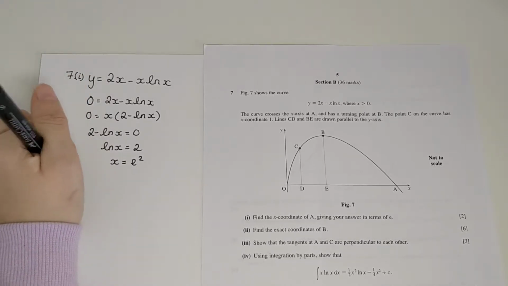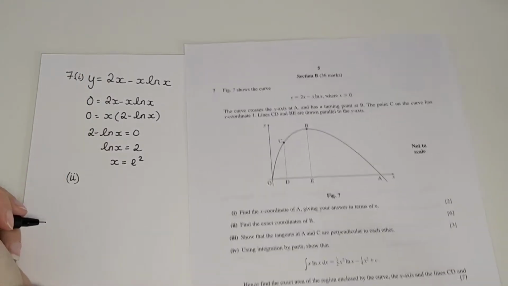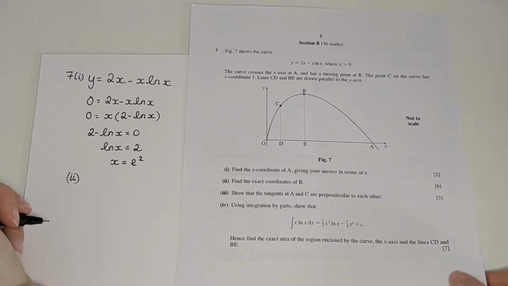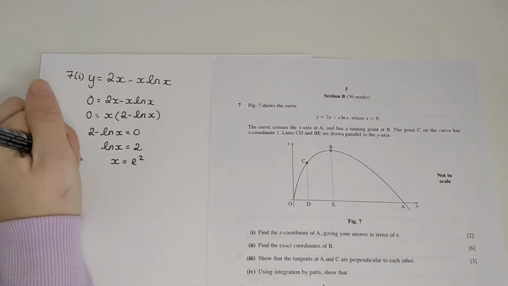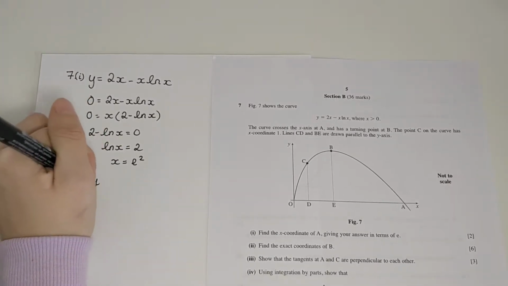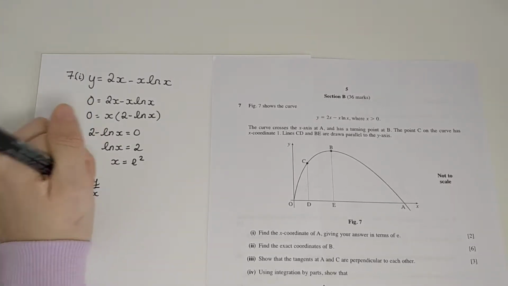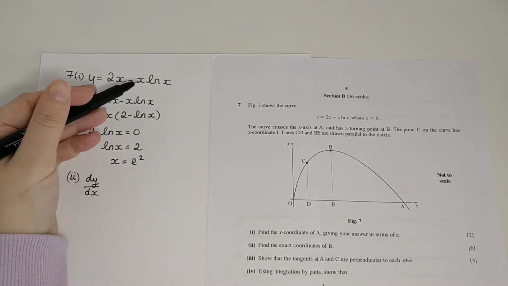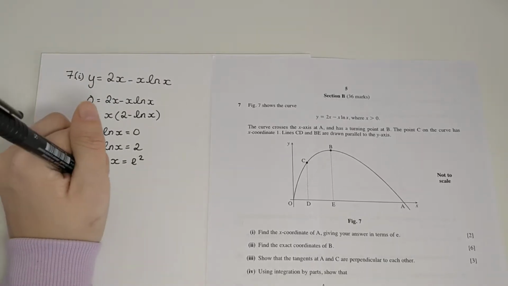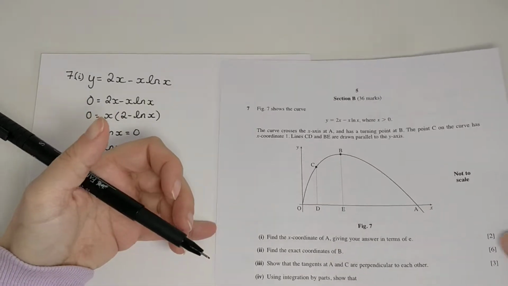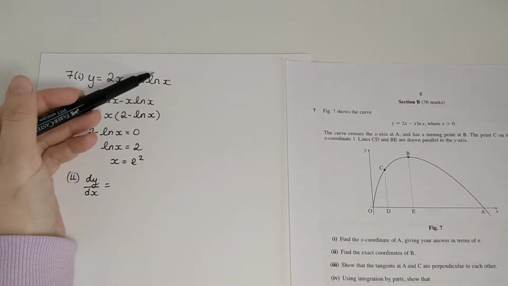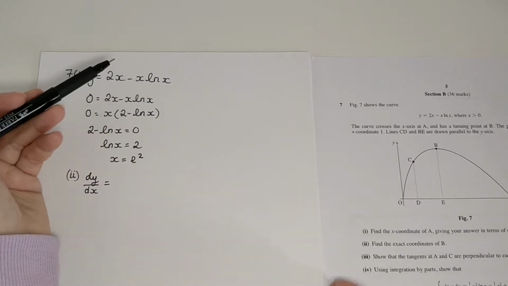Part 2. Find the exact coordinates of B. B was the turning point, so I need to differentiate. Oh, this has got a product. It's got a product rule thingy in it. I'll do that bit separately.